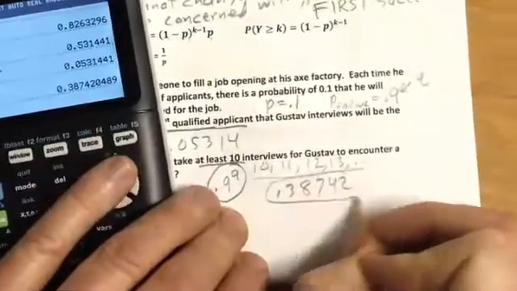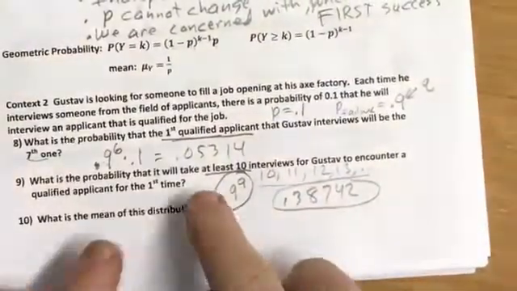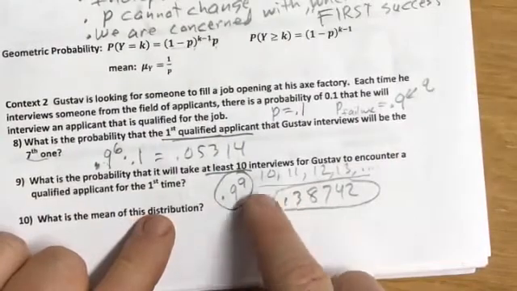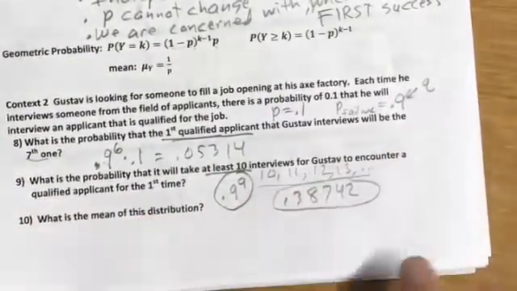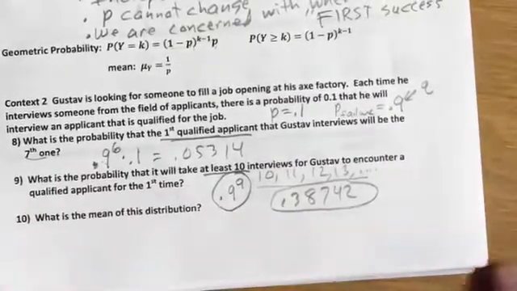And so that would be 0.38742. You know, the proof of that involves looking at the series: the probability that the 10th one's the first one, the probability the 11th one's the first one, and then the 12th and 13th and so forth on to infinity, and it converges to that number, but that's not important.